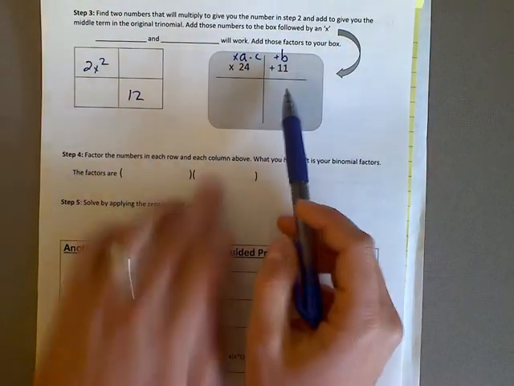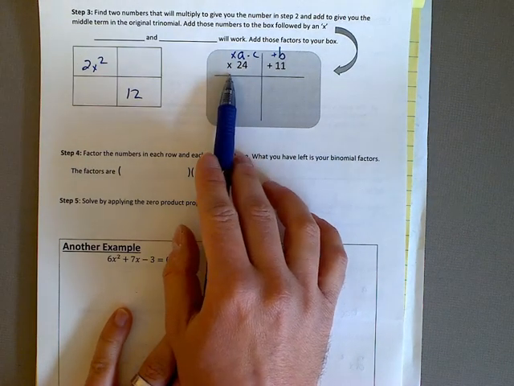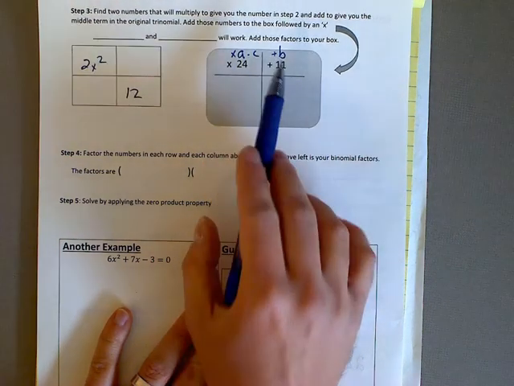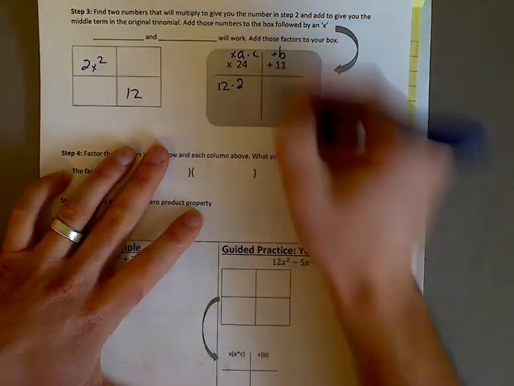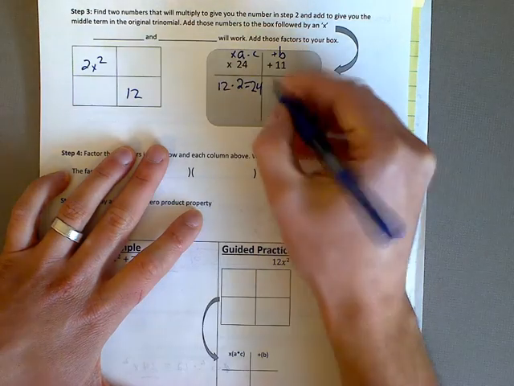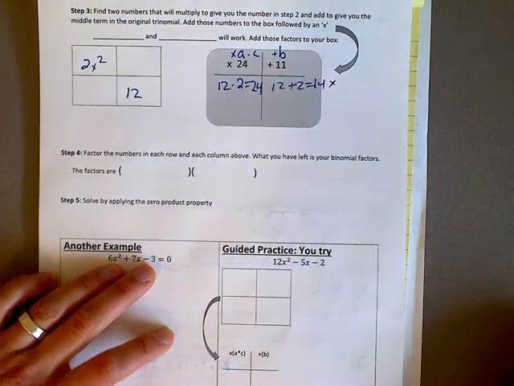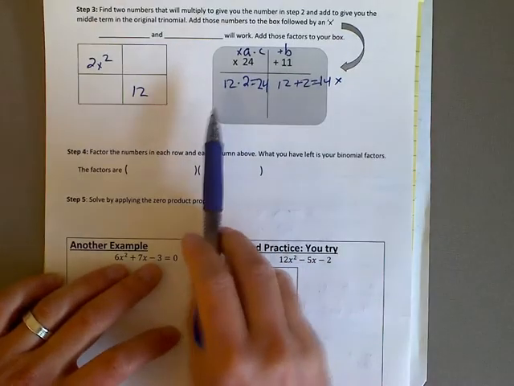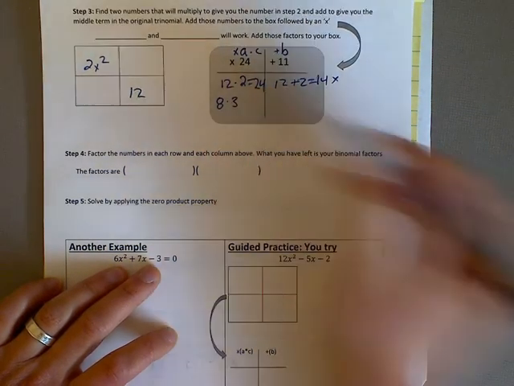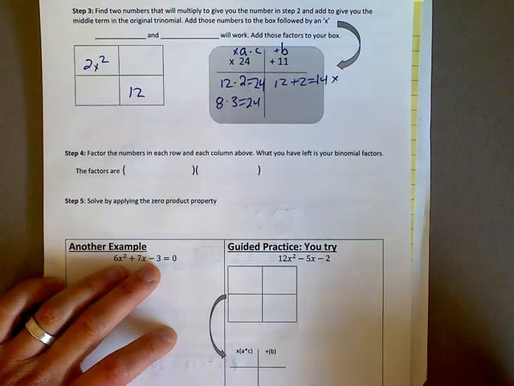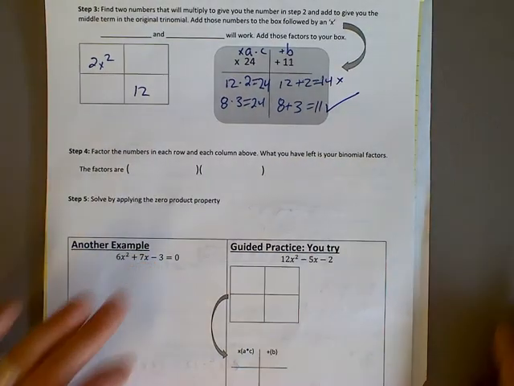So like in the previous lesson, you're looking for two numbers that multiply to this, but the this in this case is a times c. And then also add to b. So for example, we could try 12 times 2. That's going to be 24. And then those two numbers added together are going to be 14. So that won't work. So what else can you do that's going to give you 24 and also add to 11? You can try 8 times 3, that's 24, and then 8 plus 3 is going to be 11. So those two factors are going to work.